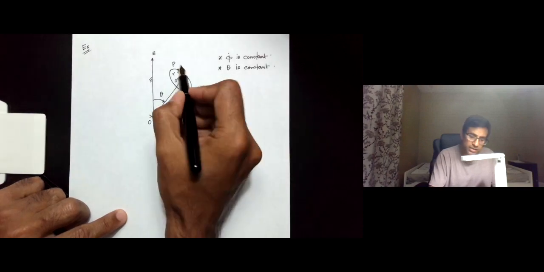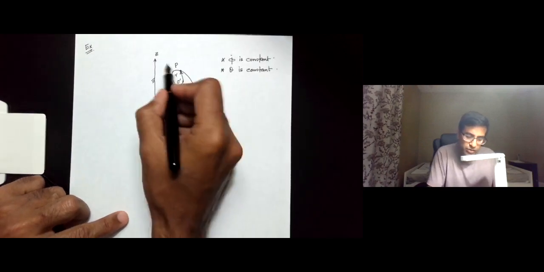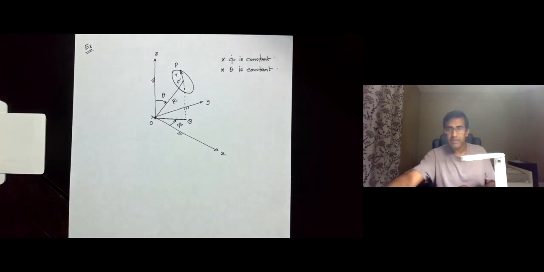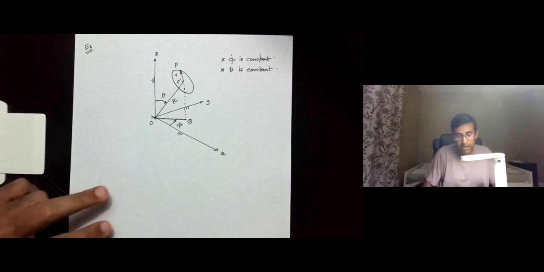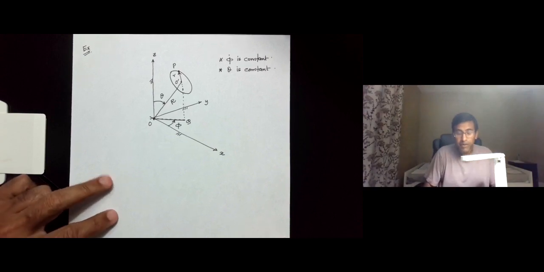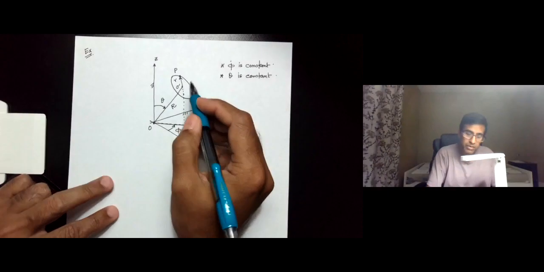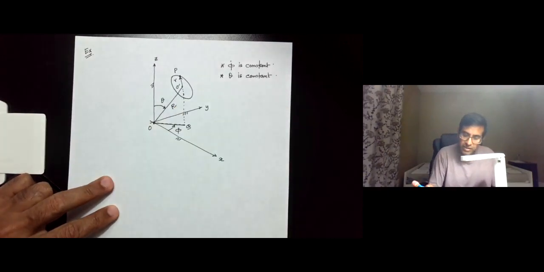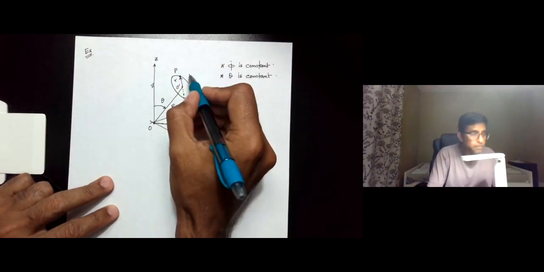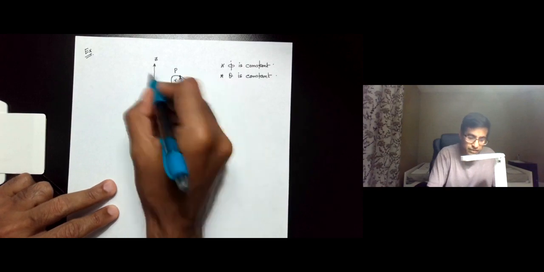Okay, so first, in order to show the spherical coordinate frame that we are going to use in solving this problem, we are going to sketch a sphere.